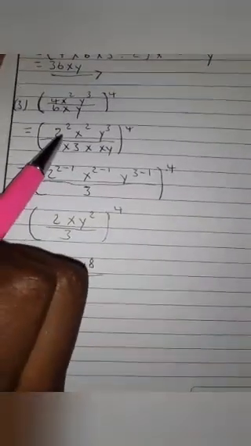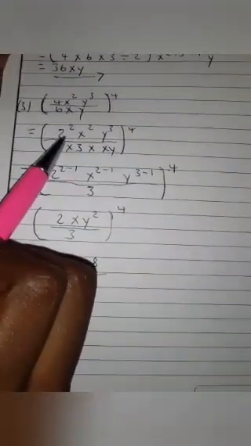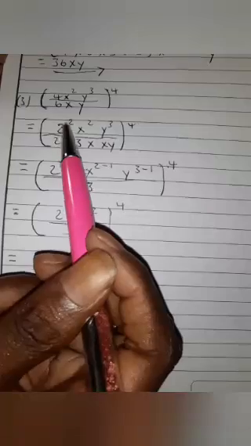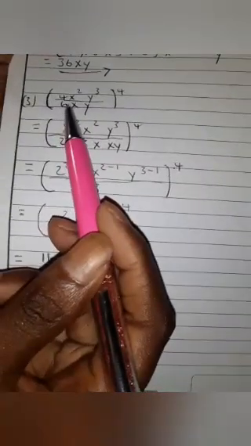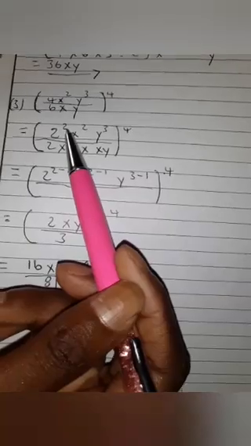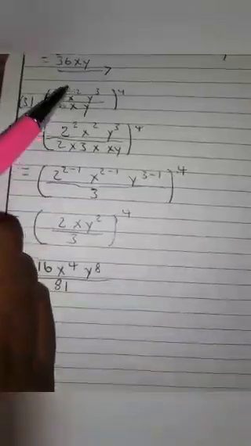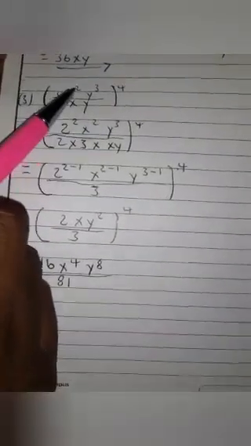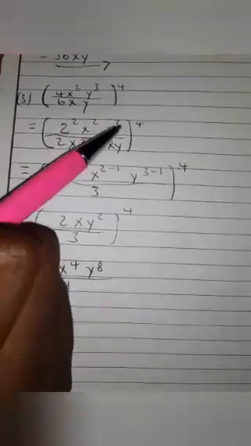Which just gives us 2. And then 2, that makes it 6. The difference is 2 to the power of 2. And then the x from here, and then to the power of 2, and then y to the power of 3, right?